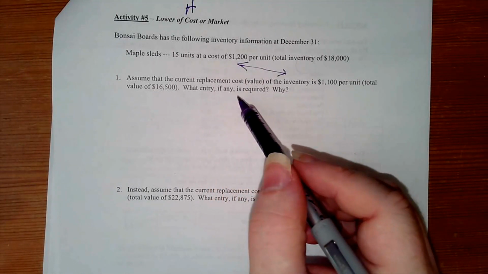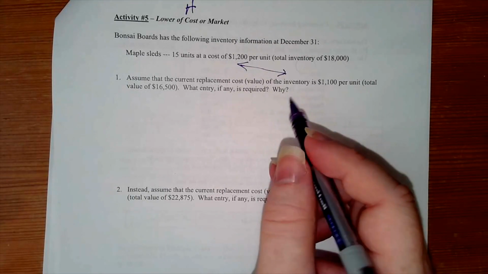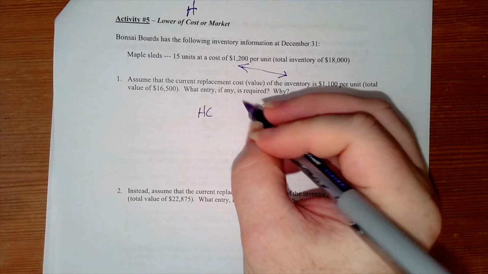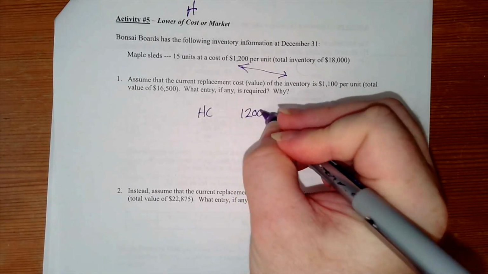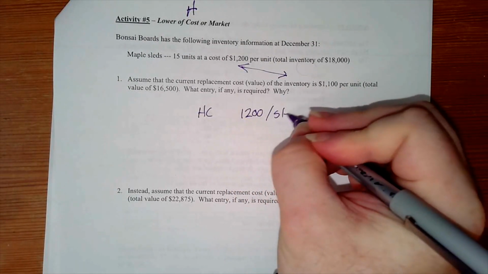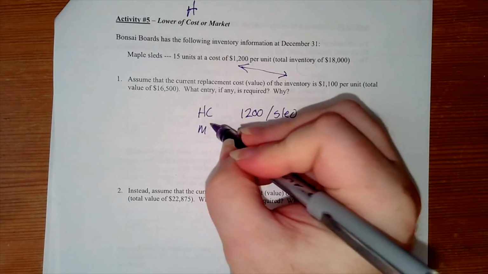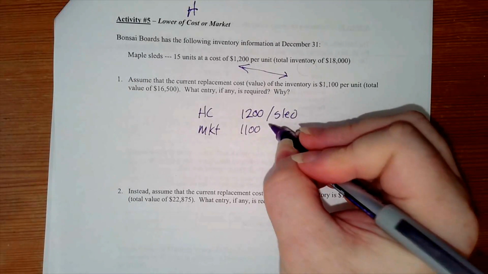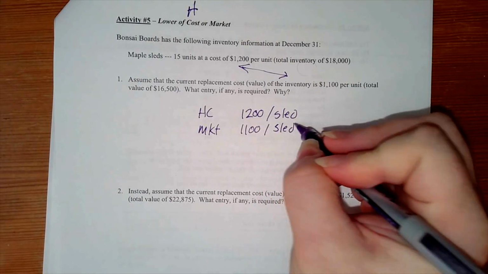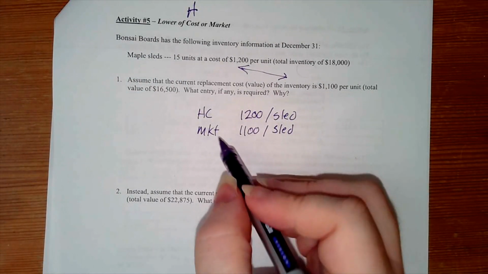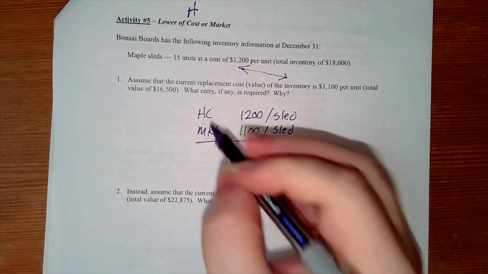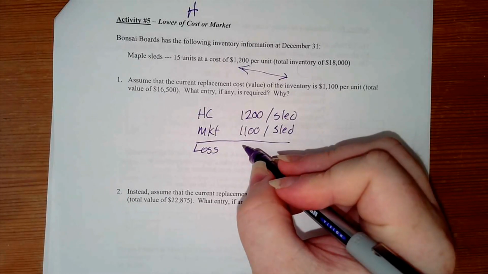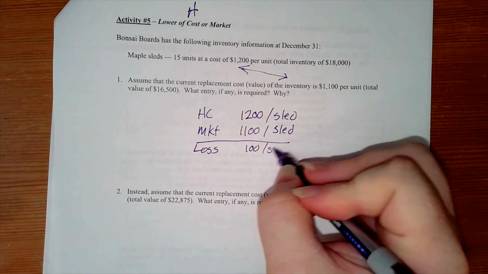What entry, if any, is required? Our historical cost was $1,200 per sled and the new market is $1,100 per sled, so we have to mark it down. We're going to have a loss of $100 per sled.